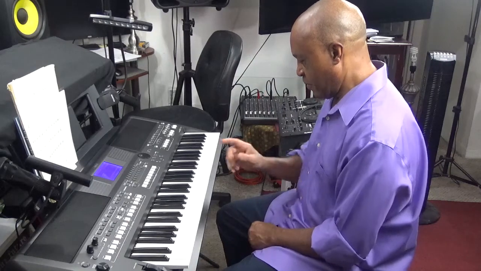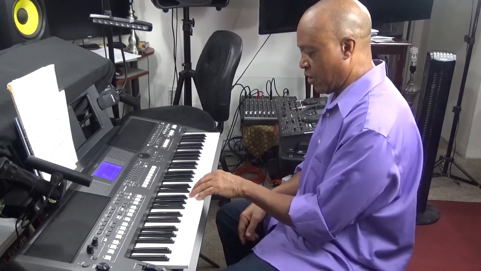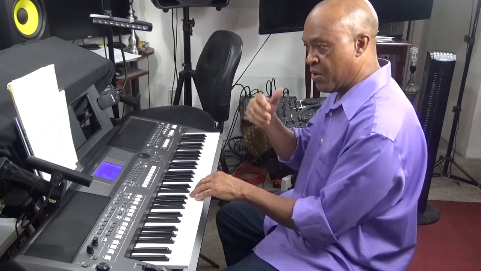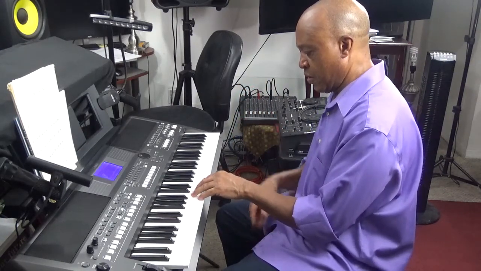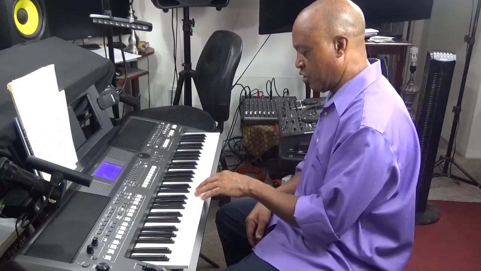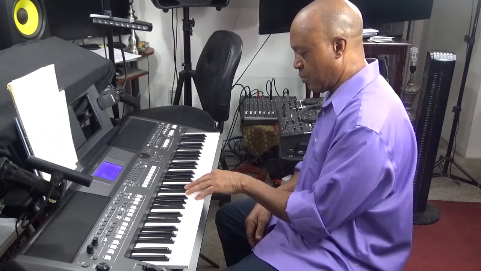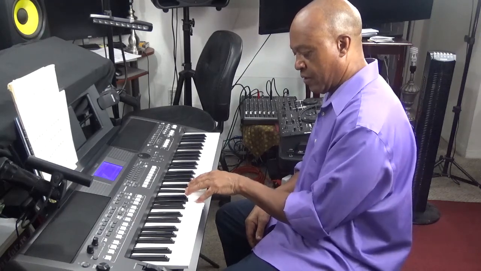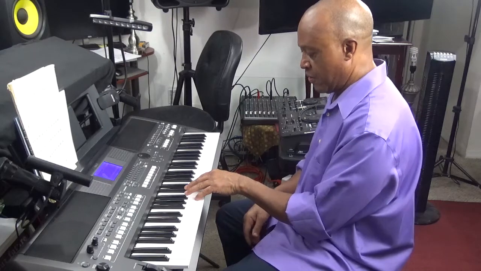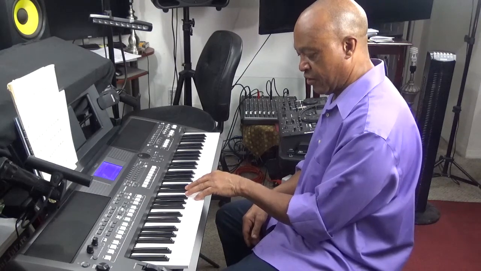Now let's move chromatically. Keep moving chromatically. Now let's play A. So A is now in the A major scale. A is the number 1 note, and then the number 3 note will be C sharp, and the number 5 note will be E. Okay, that's A major triad.